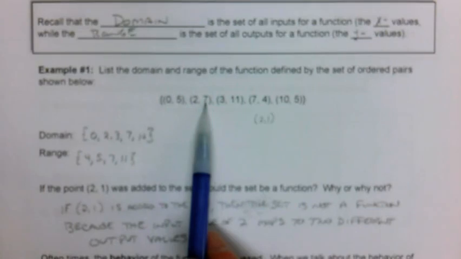We stated in an earlier lesson that a function has one output for every input. Every input has only one output. If we add 2 into this set, then 2 maps to 1, but 2 also maps to 7. So the input value 2 would map to 2 different outputs, making this not a function.